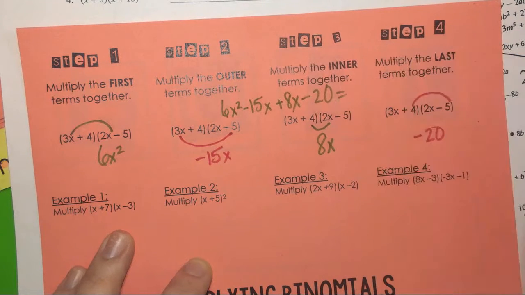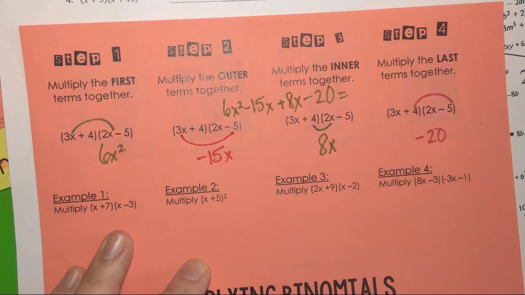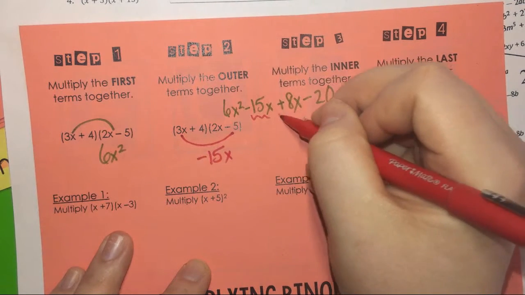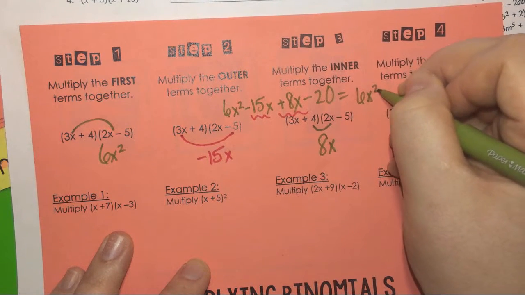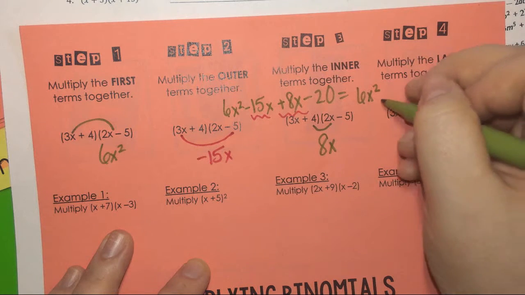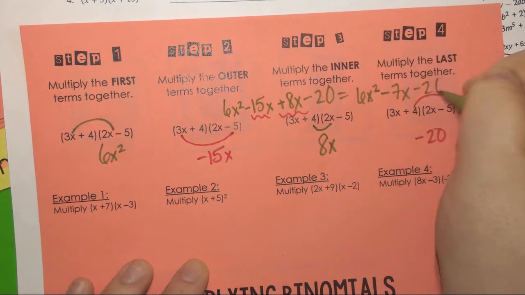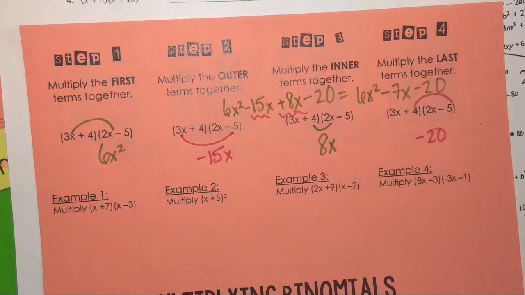But you do not get all of your points yet. Why is that? Let's combine the like terms. The middle 2 terms can combine, and what would we get? Positive or negative? Negative 7x minus 20. So the reason people keep not getting perfect scores is you can multiply like nobody's business, but you're not being careful with your signs. You knew negative 15 plus positive 8 is negative 7, but you wrote positive 7. Be careful with your signs.